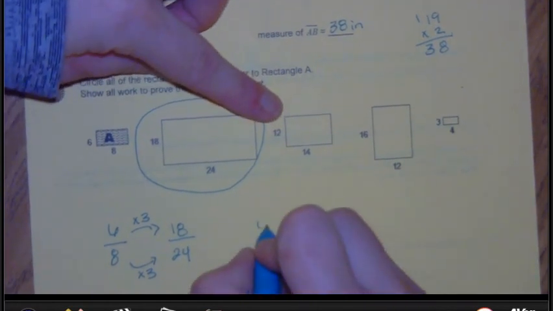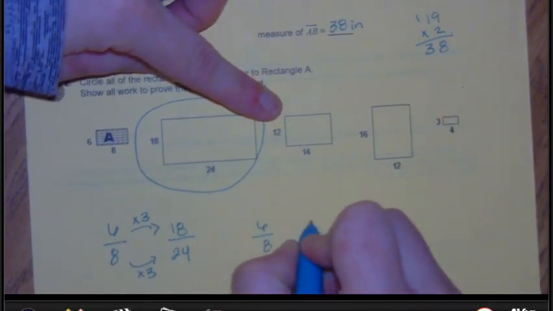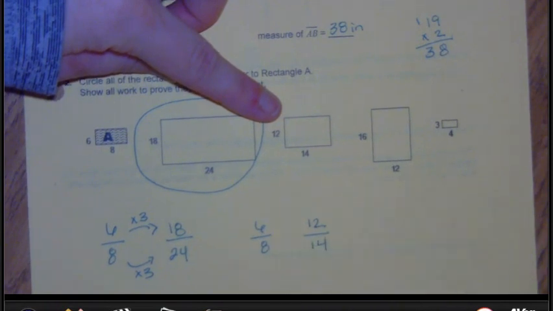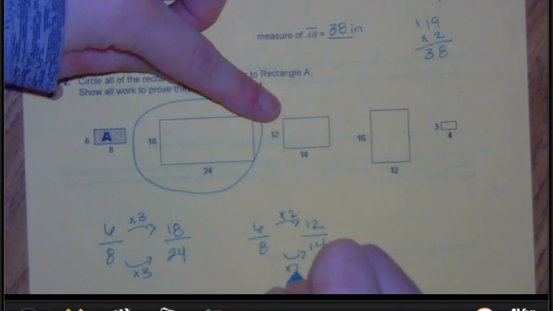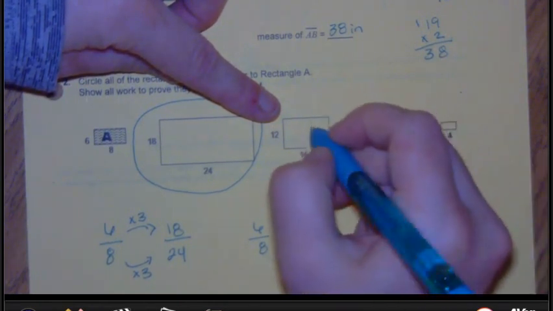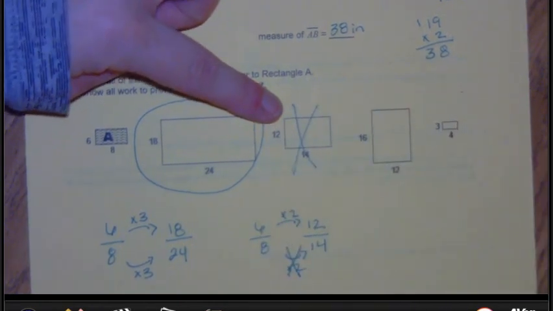All right, let's try the next one. So I'm going to start with 6 over 8 again, and I'm going to have 12 over 14. Well, 6 times 2 is 12. Well, is 8 times 2 14? No, so this one is not proportional.